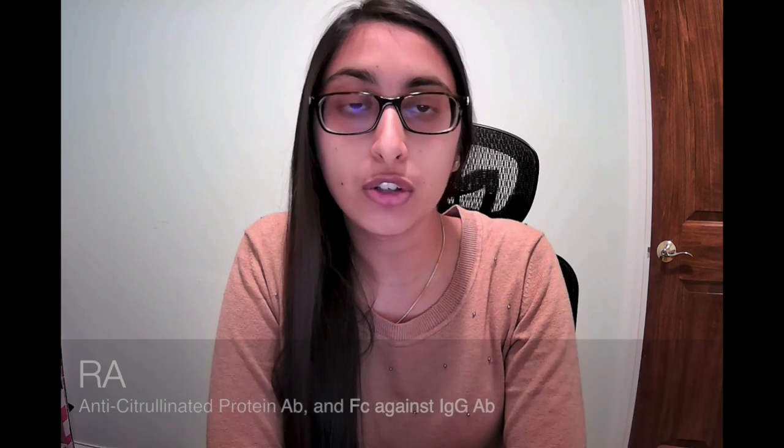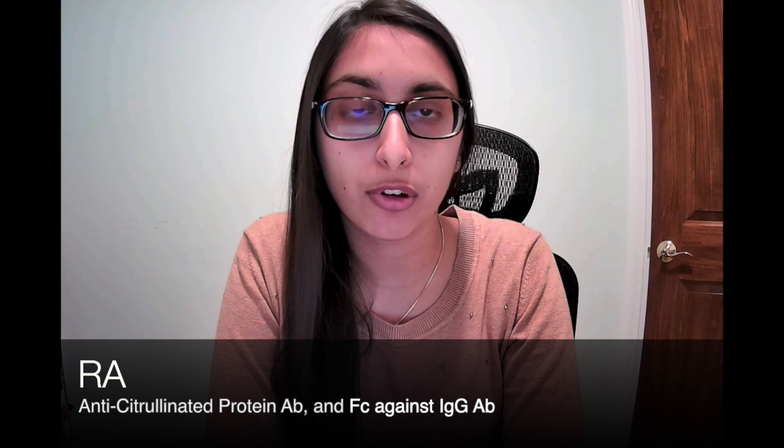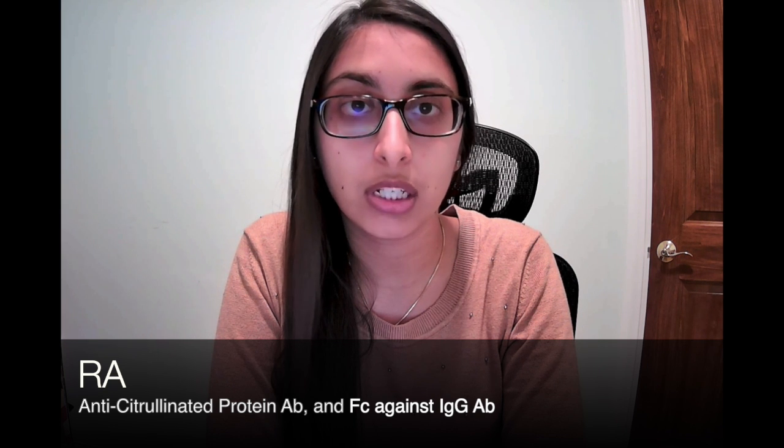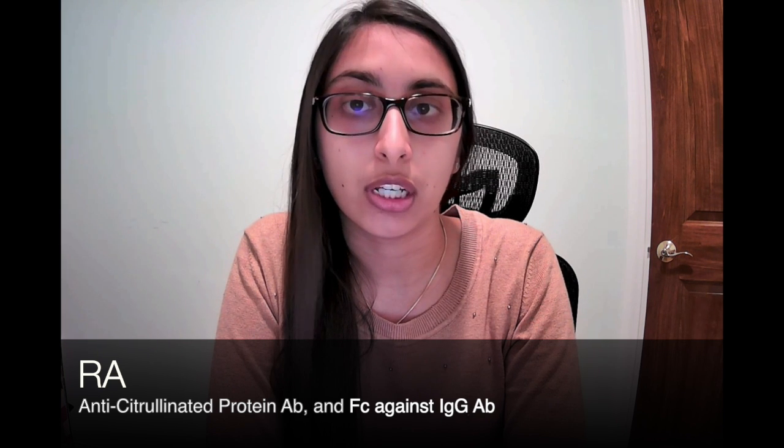Rheumatoid arthritis can also affect the cervical spine, and if it does that, it can cause a couple things like subluxation, cord compression, or atlantoaxial instability. Two antibodies very specific for rheumatoid arthritis are anti-citrullinated protein and the Fc portion against the IgG antibody. First-line treatment for rheumatoid arthritis is methotrexate.